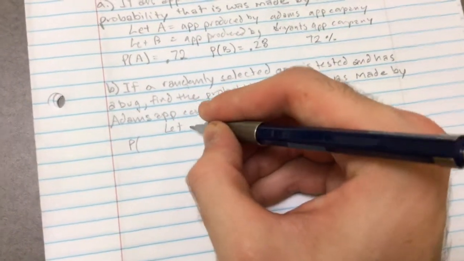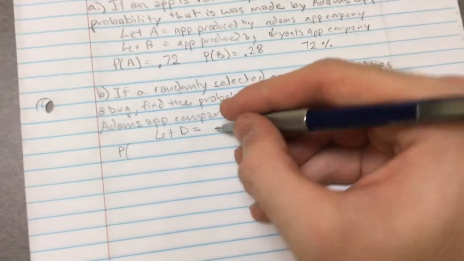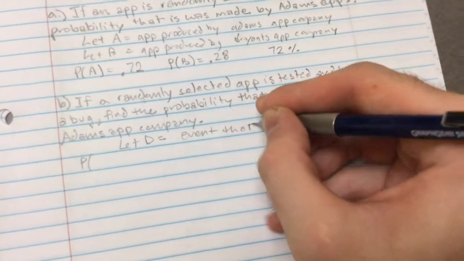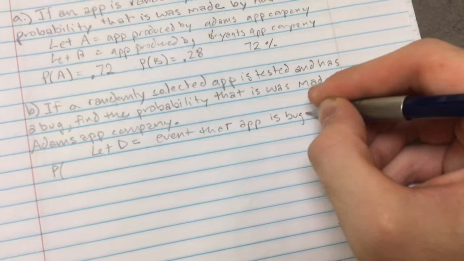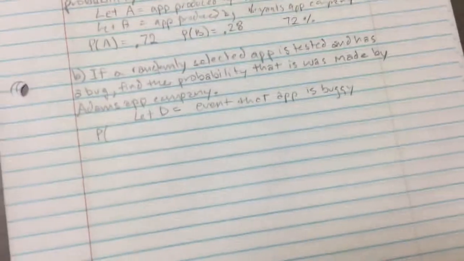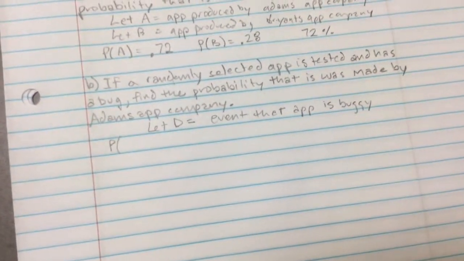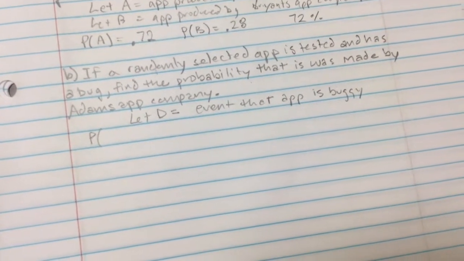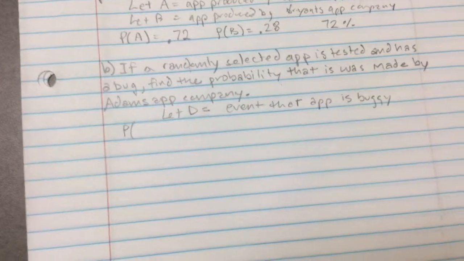Let D be the event that an app is buggy. Okay, so now we want to use conditional probability to find the answer to B, and conditional probability is a key component in Bayes' theorem.